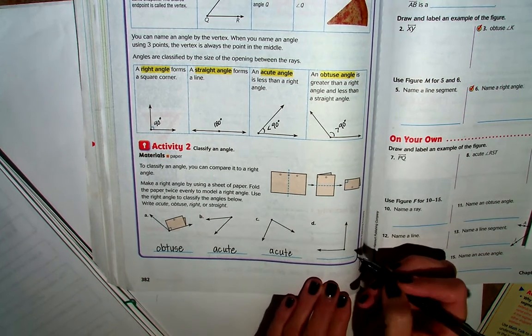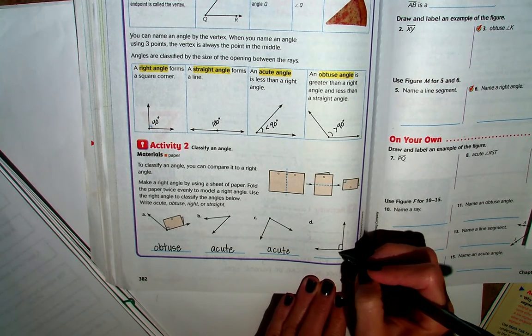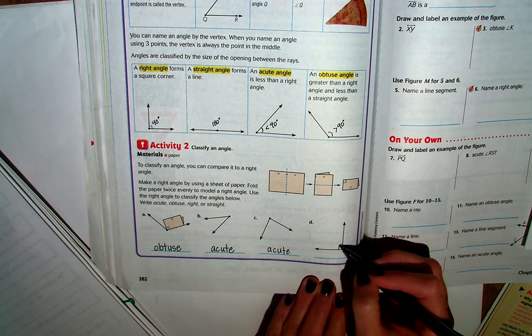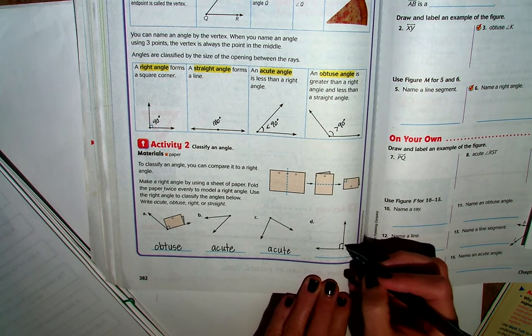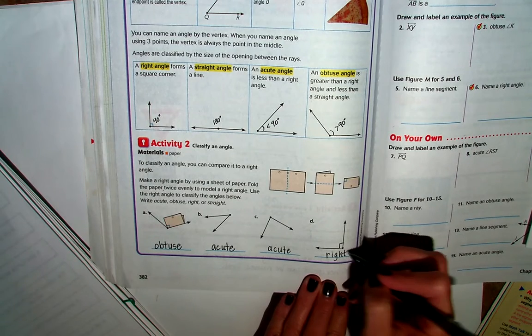And then this one, we can obviously tell. This right here is the symbol for right angle, so if you ever see that, you know that means it's a right angle. And that will also tell you that it is exactly 90 degrees.